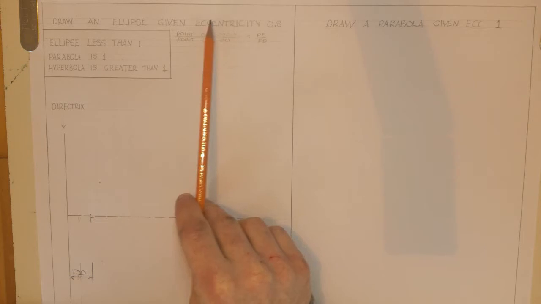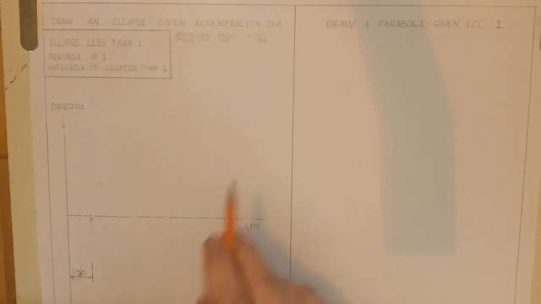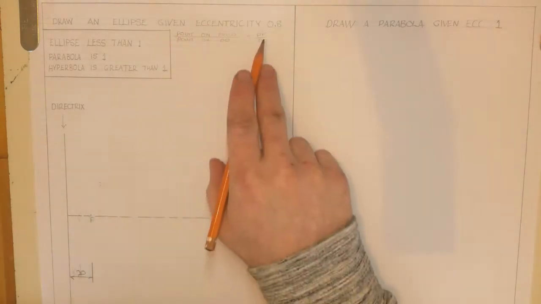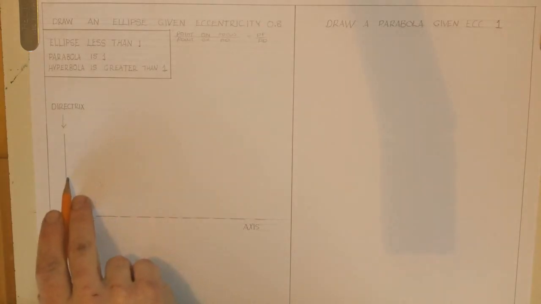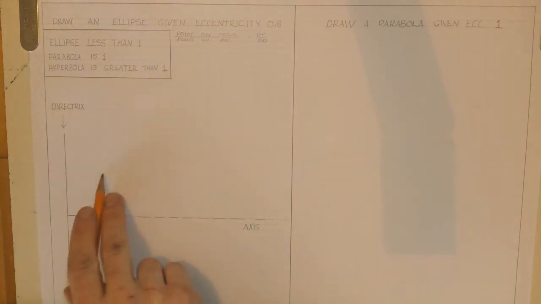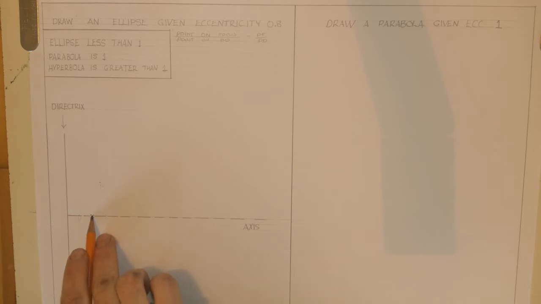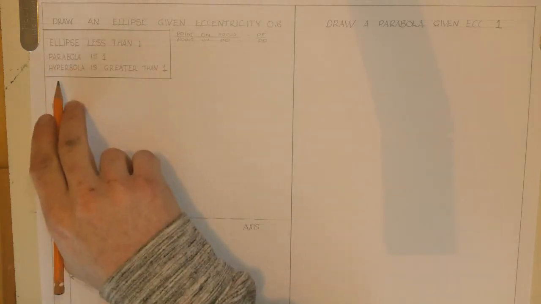In this video I'm going to explain how to draw the following curves, an ellipse and a parabola, using the eccentricity method. The eccentricity is this: if you've got a point P anywhere on the curve, PF is the distance from the point on the curve to the focus, and PD is the distance from the point on the curve to the directrix. It's the ratio between those two that will determine whether it's going to be an ellipse, a parabola, or a hyperbola.